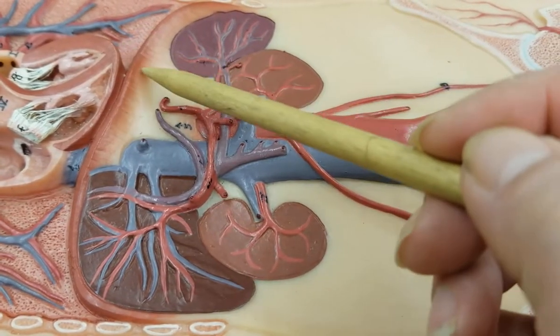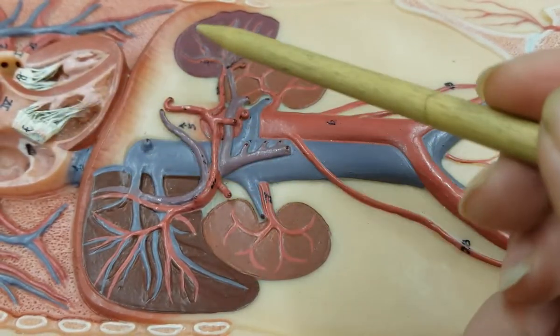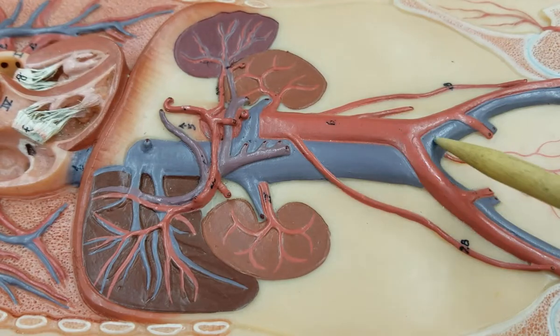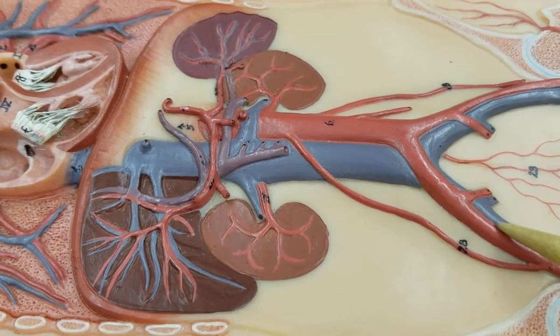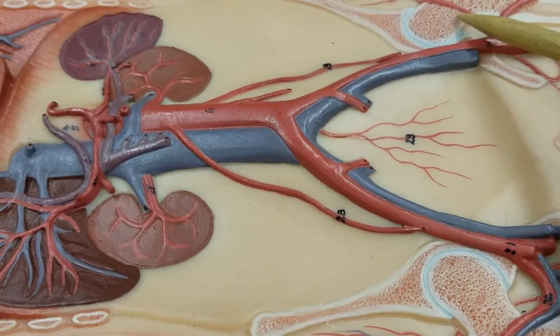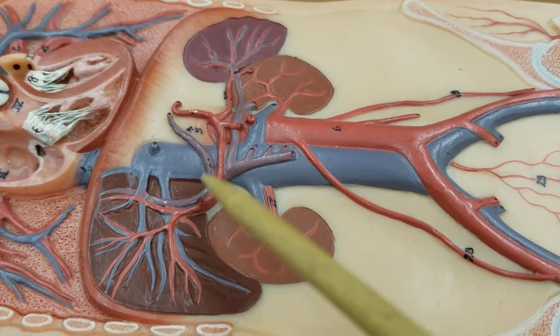See, here's the diaphragm right here. So your heart's up here. Here's the diaphragm. Here's your descending aorta. It splits off right at the waist area. And here is like the hip, the inguinal area right here. So this is in your upper abdomen.